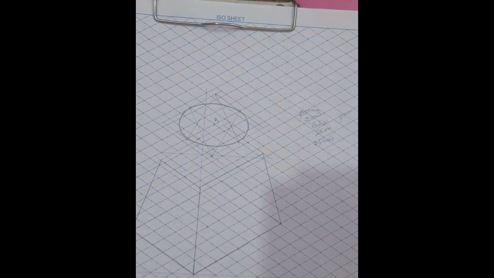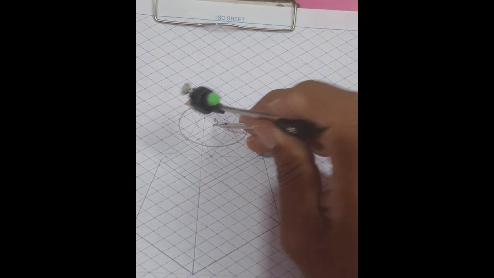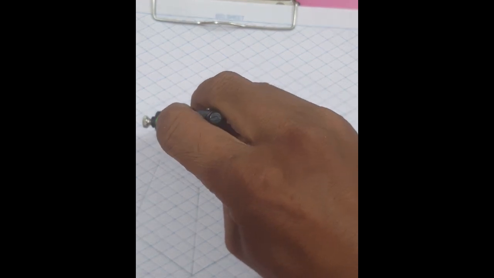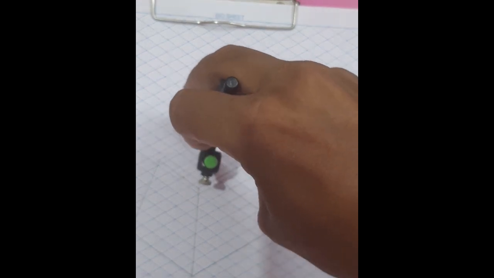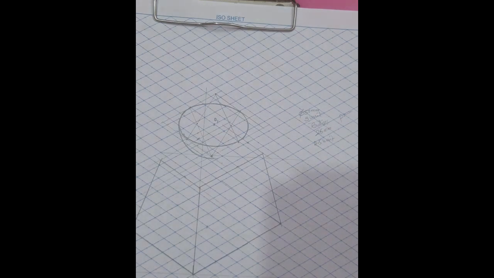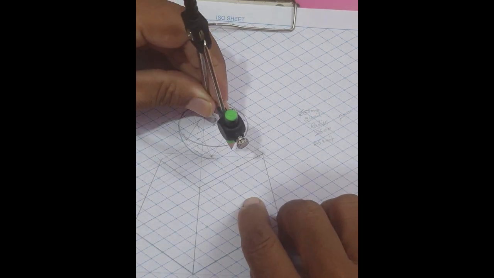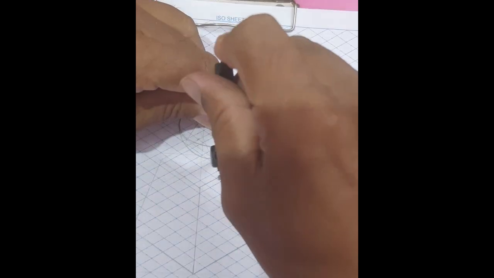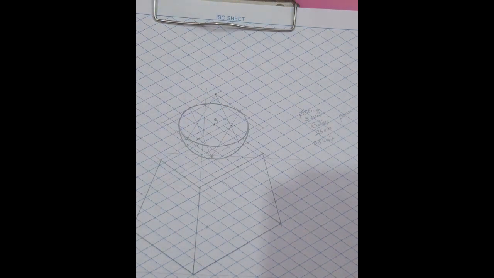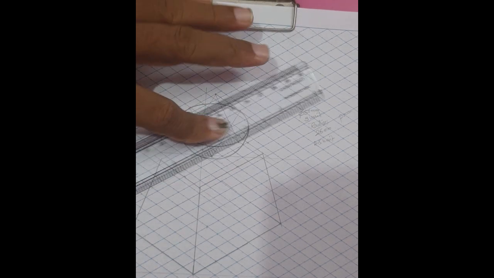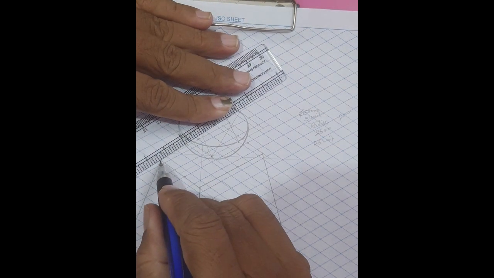Now keep O1 as the center point, take this much as the radius, and draw an arc here. Now this completes the hemisphere. Now we go for darkening the visible lines of this top surface.